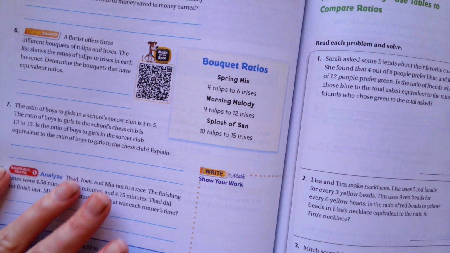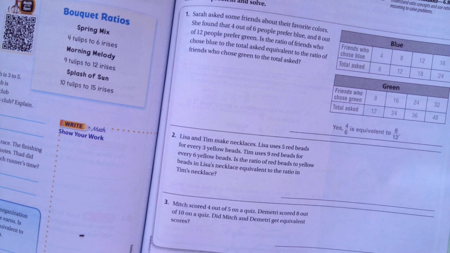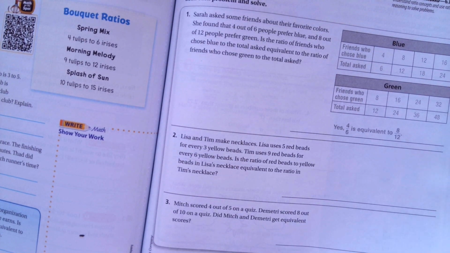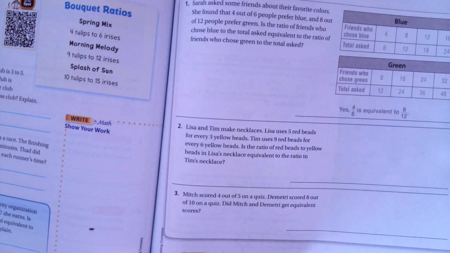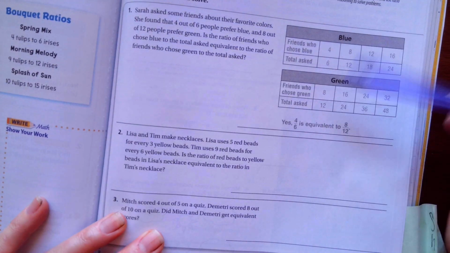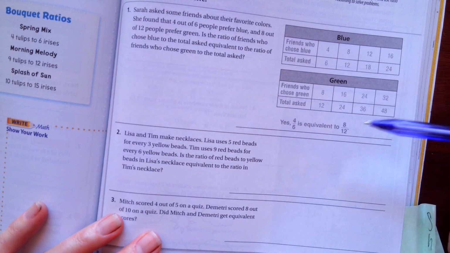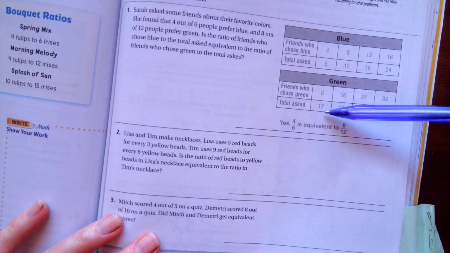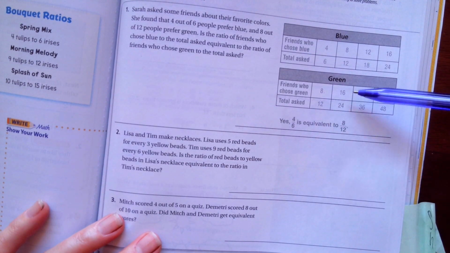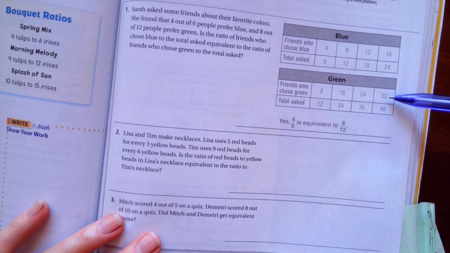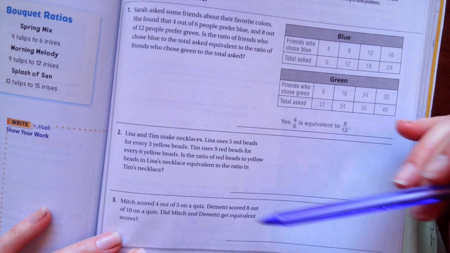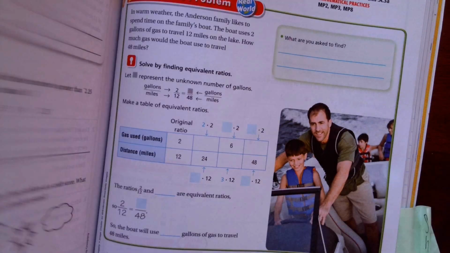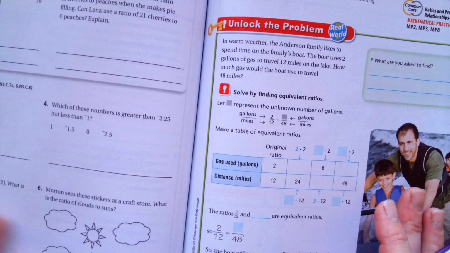Okay. So these are all about comparing ratios, which means if you have 8 friends who chose green and there was a total of 12 asked, how many would it be for 32, right? And so that's what this whole page is about. Does that make sense to you? Yeah.